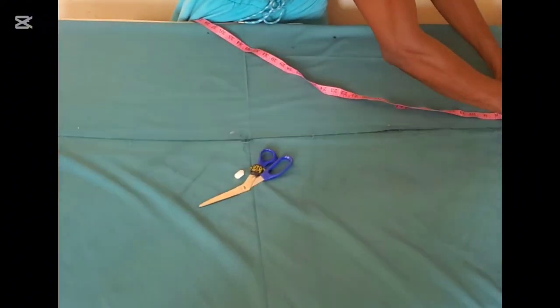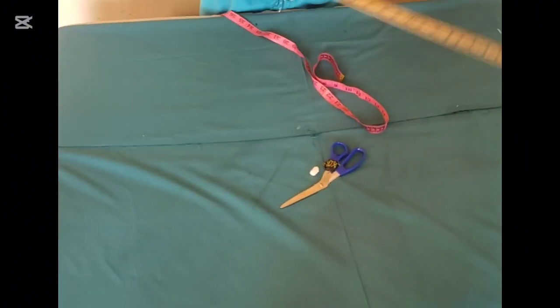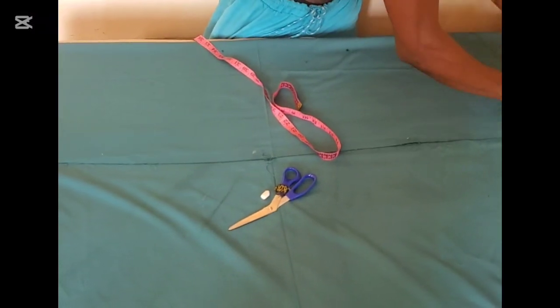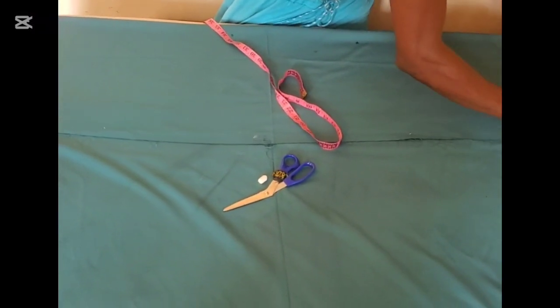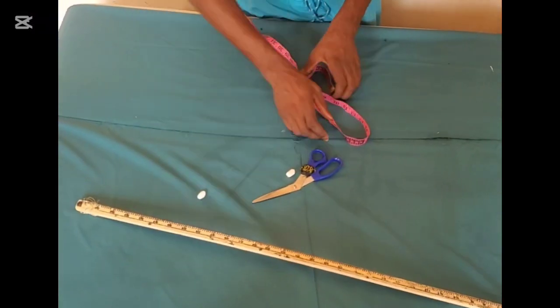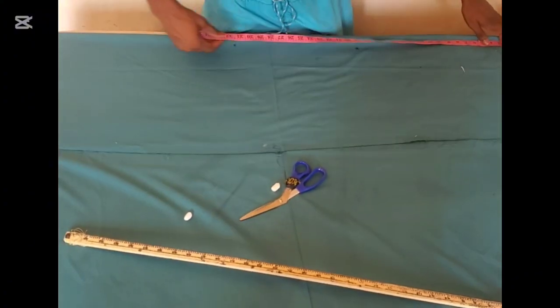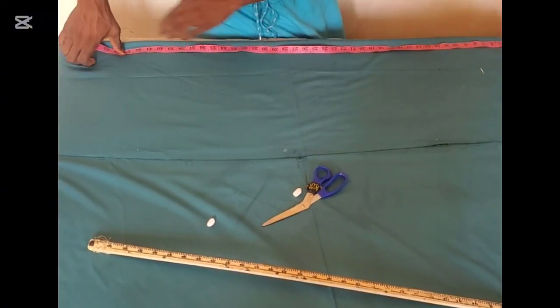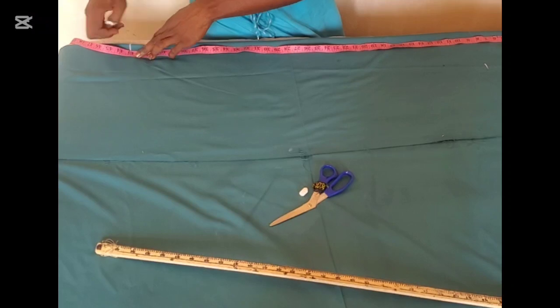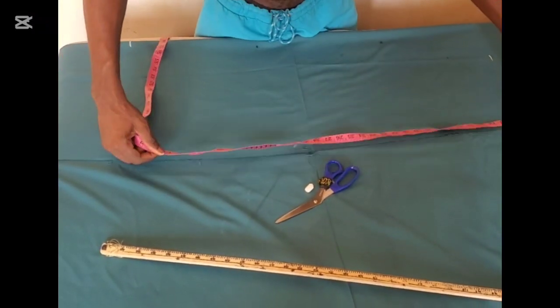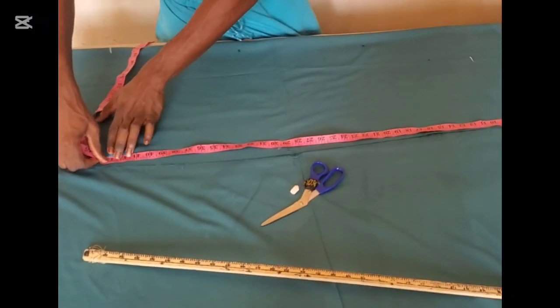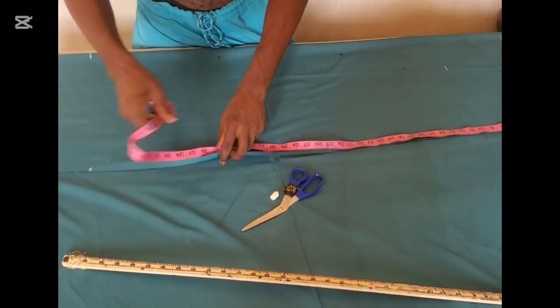Next we'll be cutting the trouser. So as usual, you add your 2 inches allowance for hem, and then you place it, and then you get the full measurement, the full length of the trouser. The full length of this trouser is 43. So you mark 43 on both sides, and then you rule a straight line to cut across these lines.